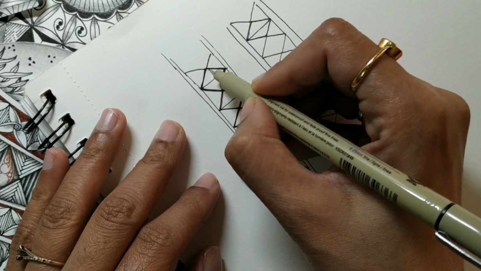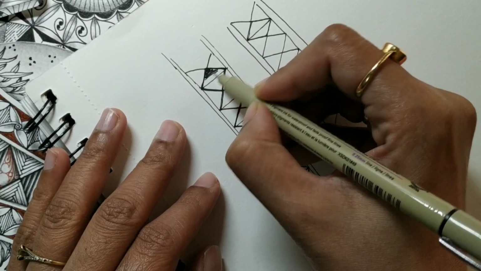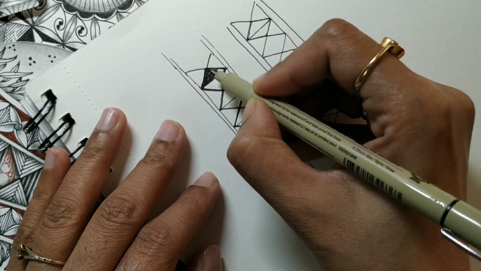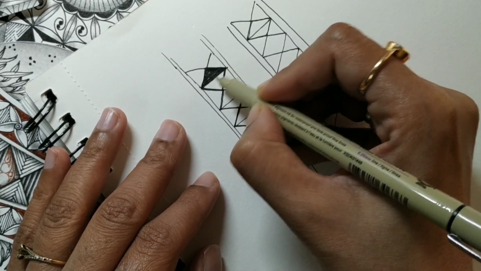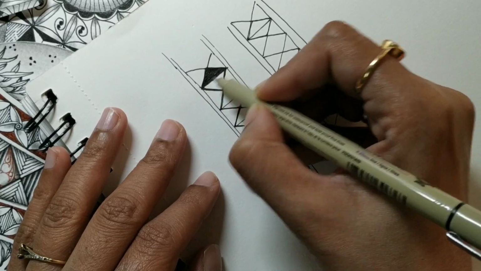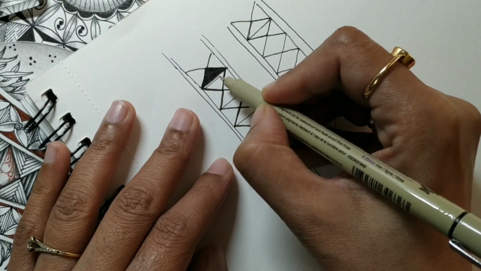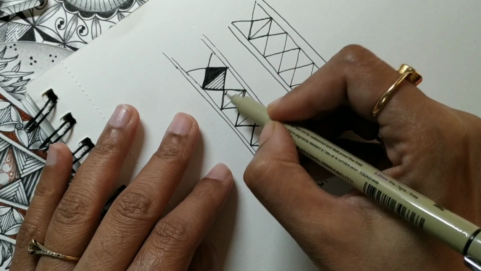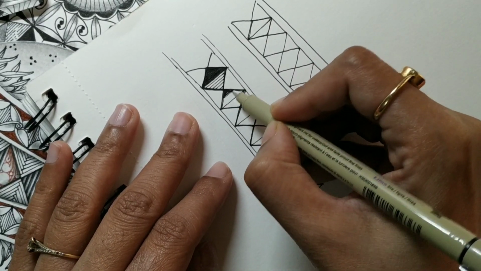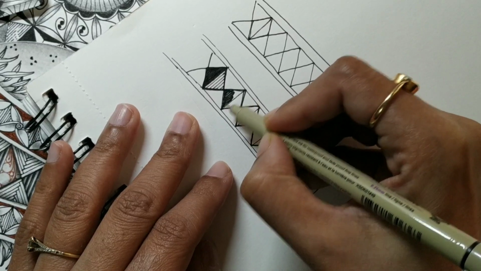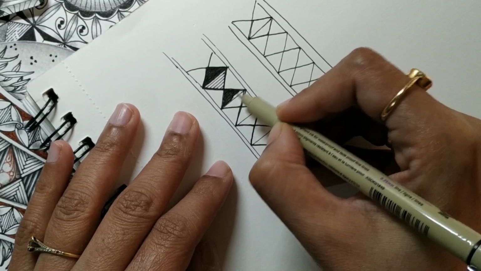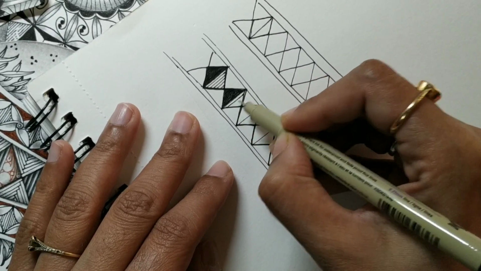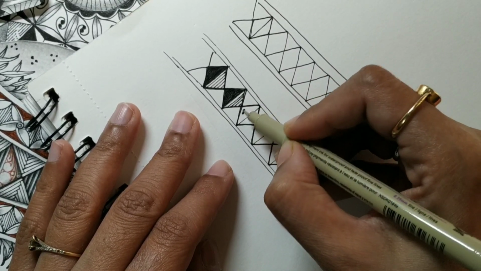Then one section is inked completely in the original tangle. So we are now learning the original tangle as is. And then one section has lines. Again you will ink one section. Again the other section has simple auras, lines.